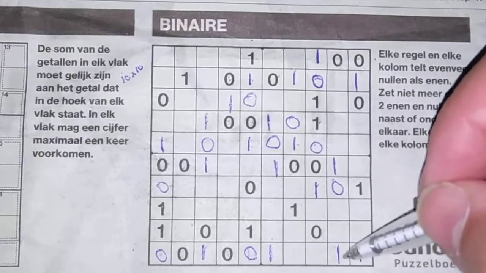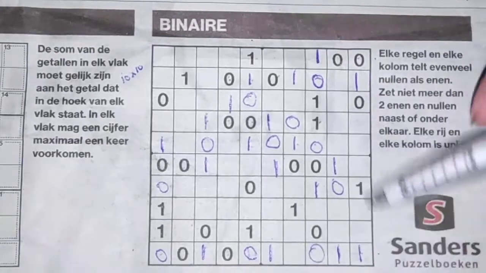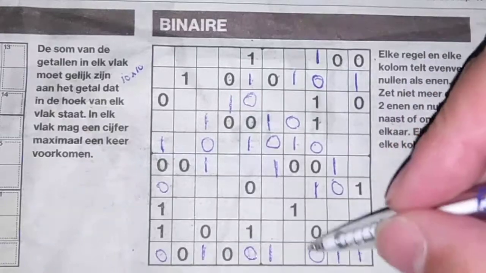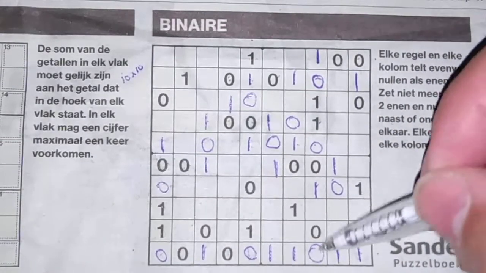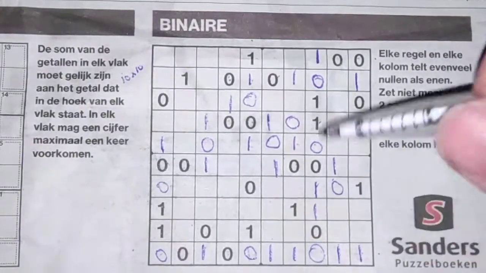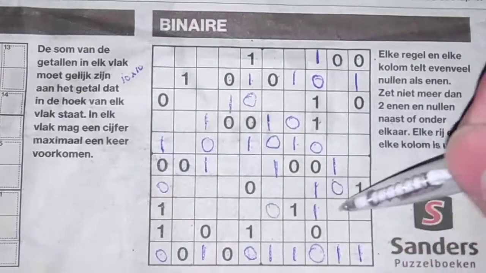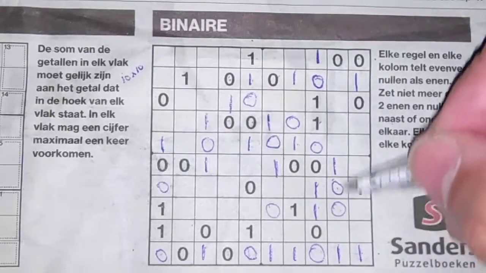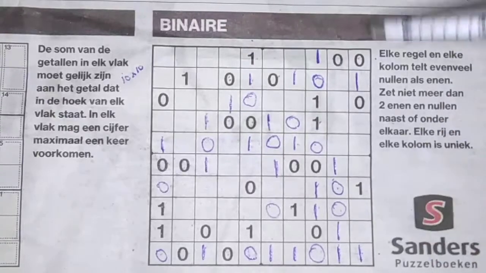Double 1. Here an O. There an O. 1, 2, 3, 4. And this is number 5. Double O. Here a 1. There 1. Double 1. Here an O. There an O. Double O. Here 1 and there 1.